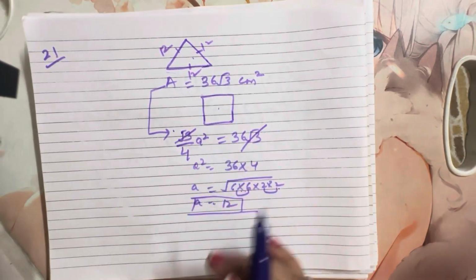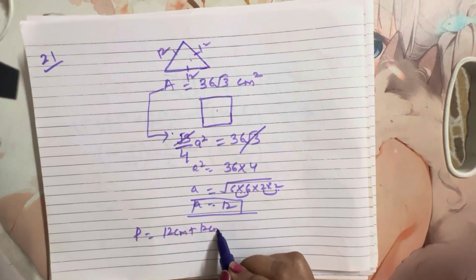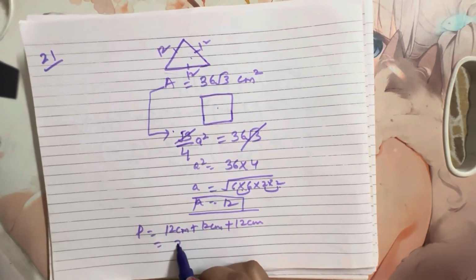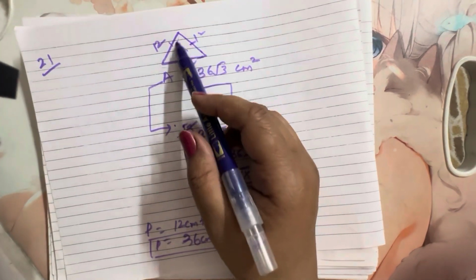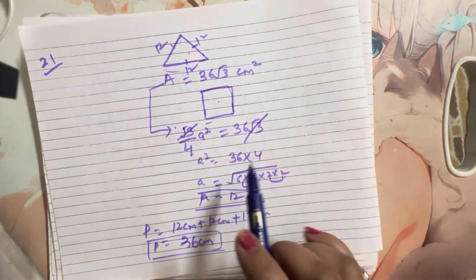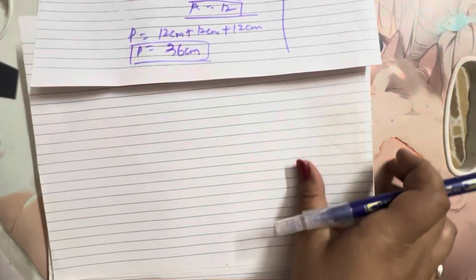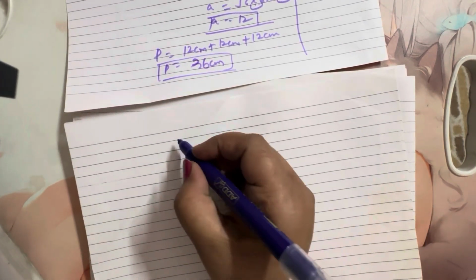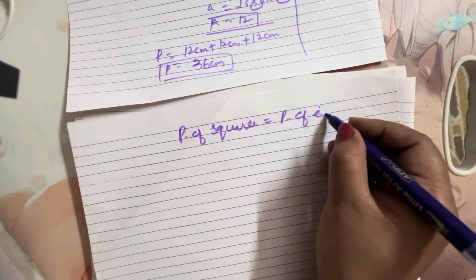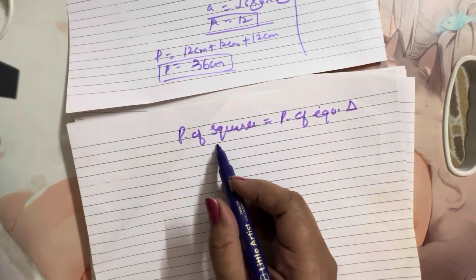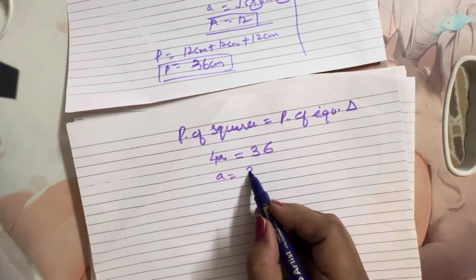So all sides are equal in an equilateral triangle. So the perimeter of the equilateral triangle is 12 centimeter plus 12 centimeter plus 12 centimeter, so this comes to 36 centimeter. Now the perimeter we got, we are bending this same wire into a square. When we bend it into a square, that means the perimeter of the square is equal to the perimeter of the triangle. So the perimeter of a square is 4 into side, and the perimeter of the equilateral triangle we have found is 36. So from here we will find the value of a.